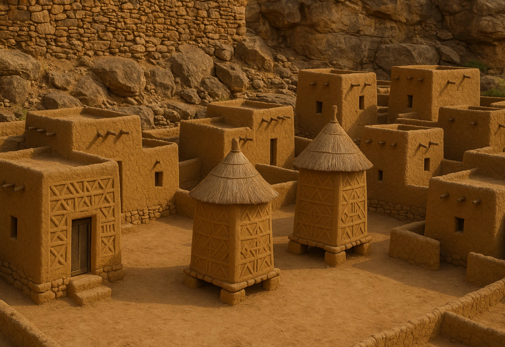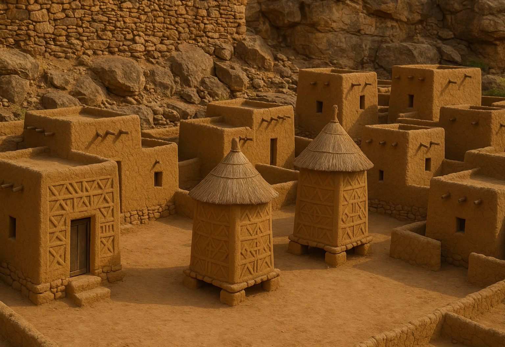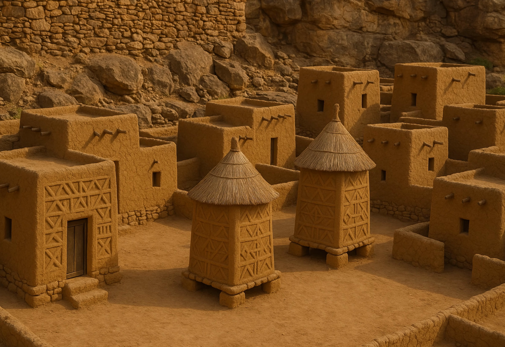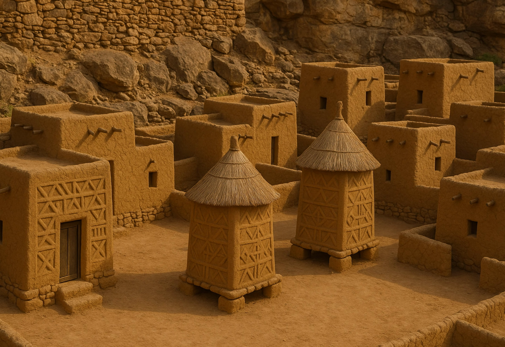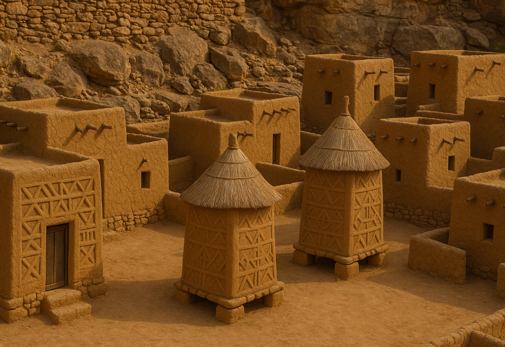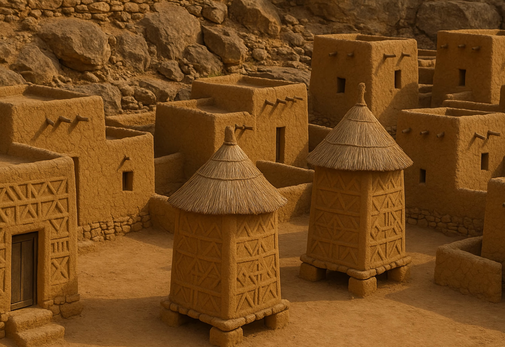Among the Dogon people of Mali, for example, village layouts and individual dwellings often follow geometric forms that represent cosmological concepts. Granaries, which are built in a similar style to the homes, may take on shapes symbolizing fertility and nourishment.